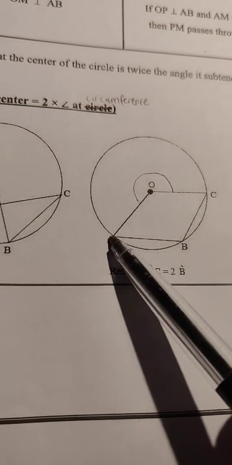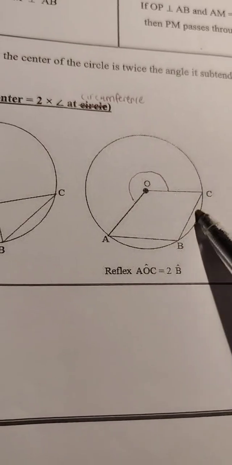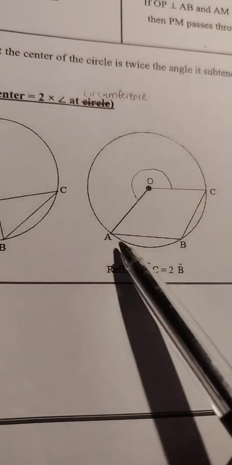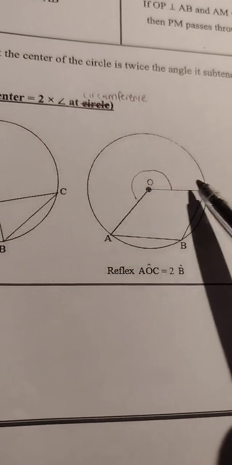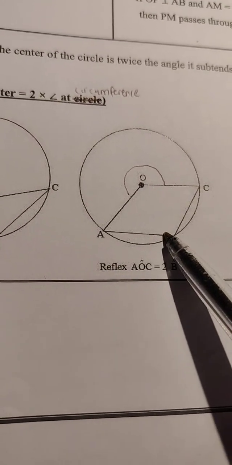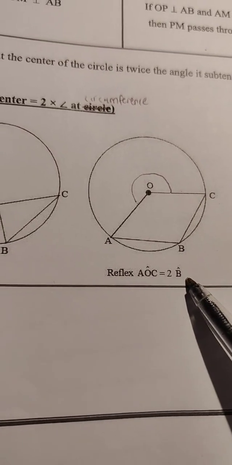It subtends this angle. The same arc subtends angle B at the circumference. So we say angle AOC is twice angle B.